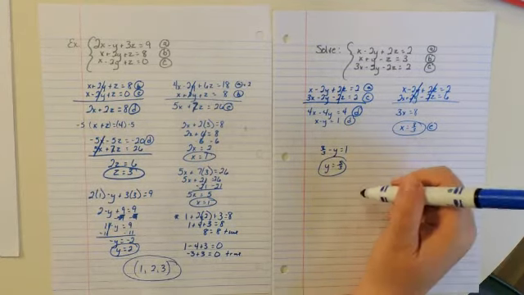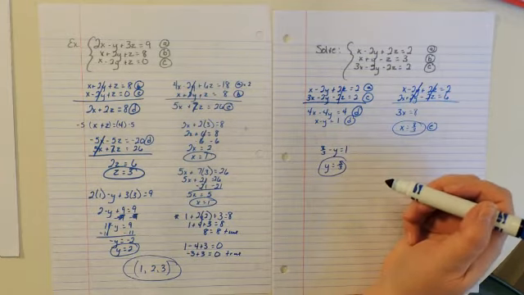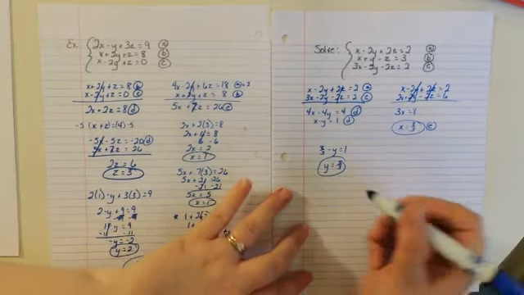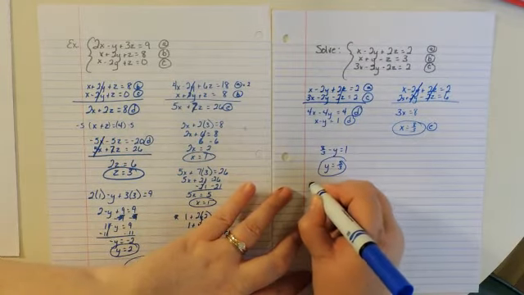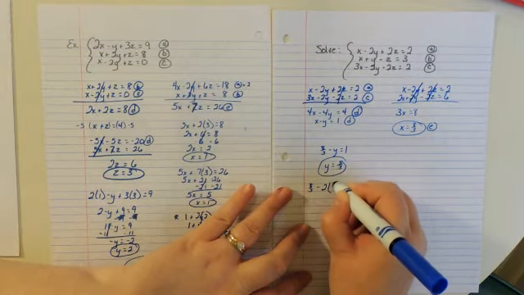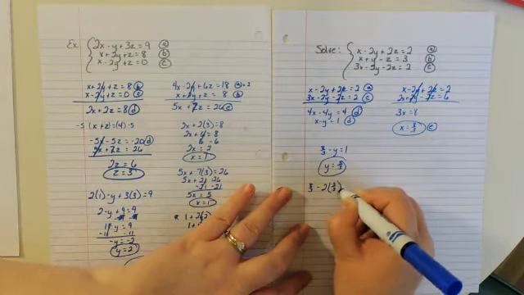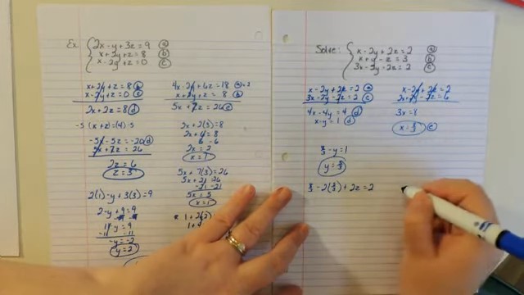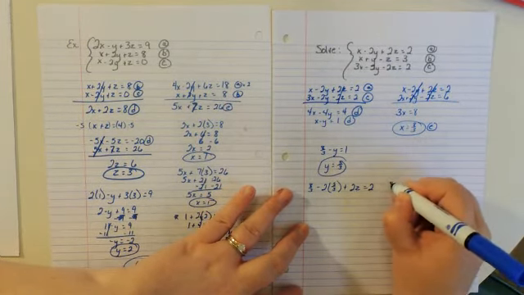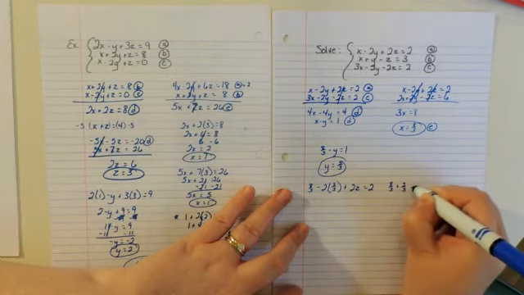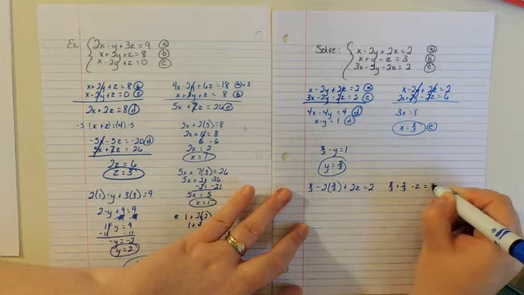Okay, now we're going to substitute x and y into the other three and solve for z. So we have 8/3 minus 2 times 5/3 plus 2z equals 2. We also have 8/3 plus 5/3 minus z equals 3.